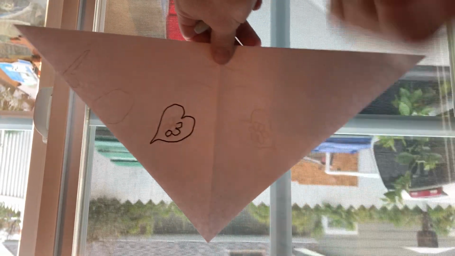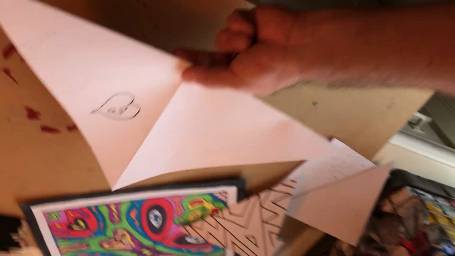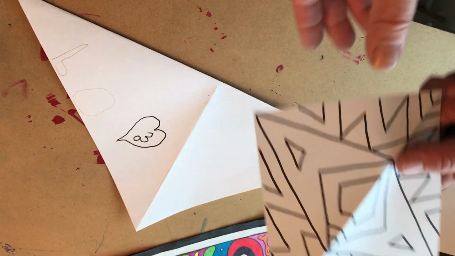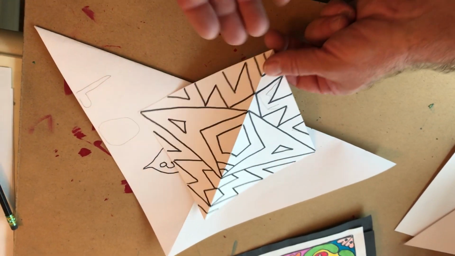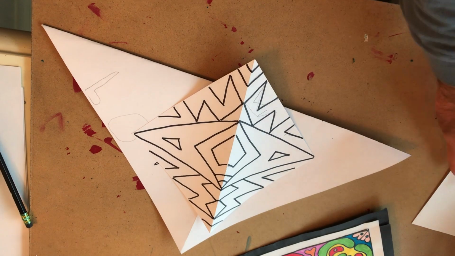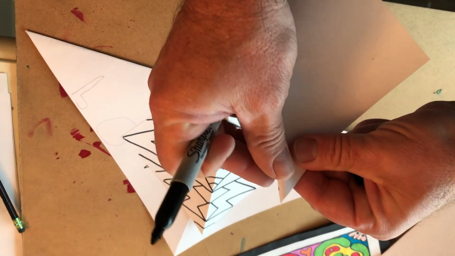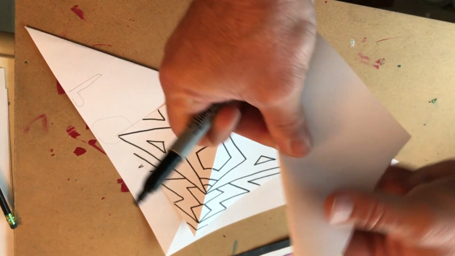What I want you to see is that this is something you can do with as much complexity or simplicity as you want. So if you're younger or you don't have a lot of time and you only want a design with one line of symmetry, that could be really cool. Here's my design with Sam's name on it, and it has one fold.